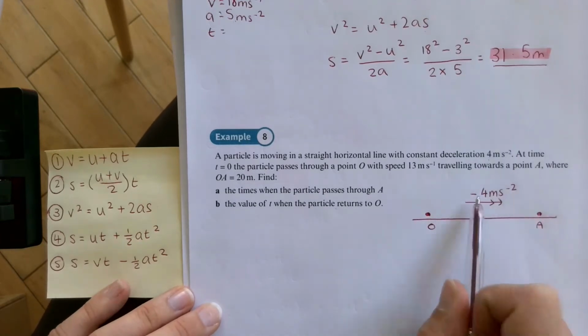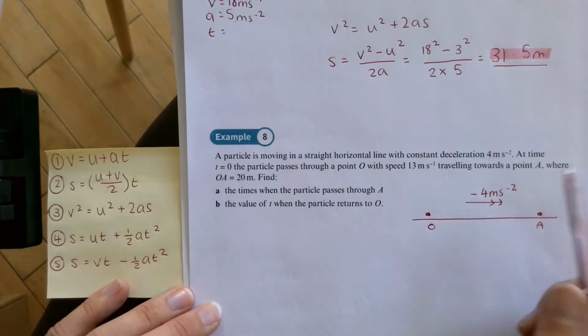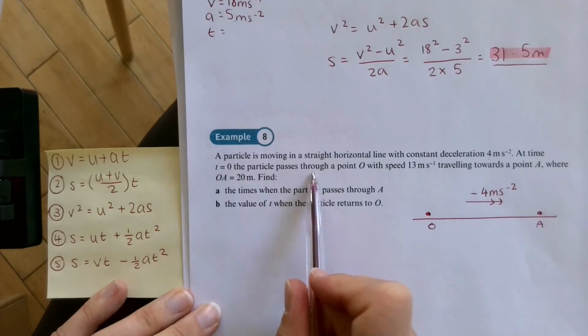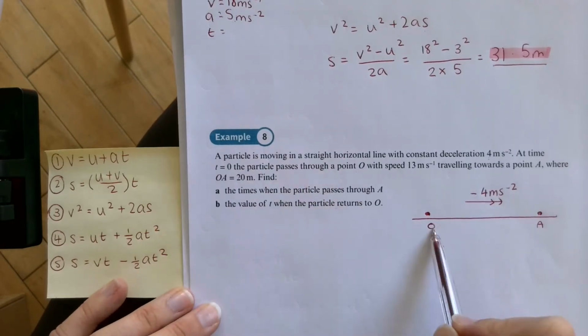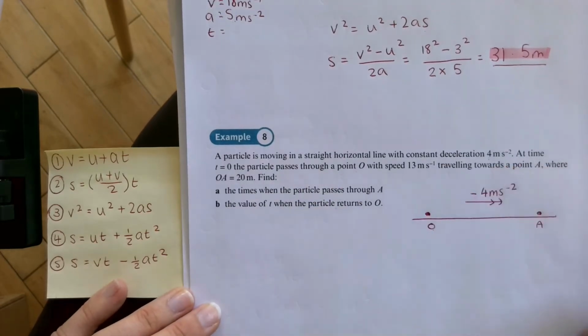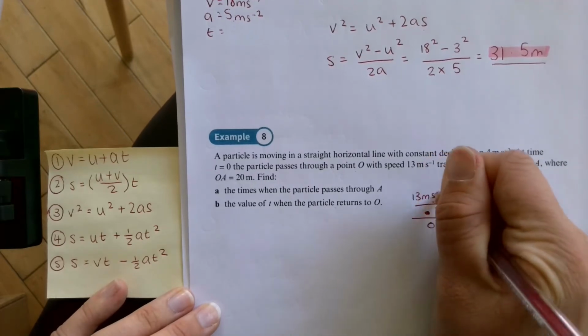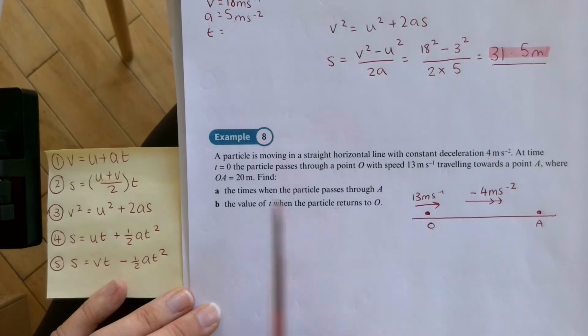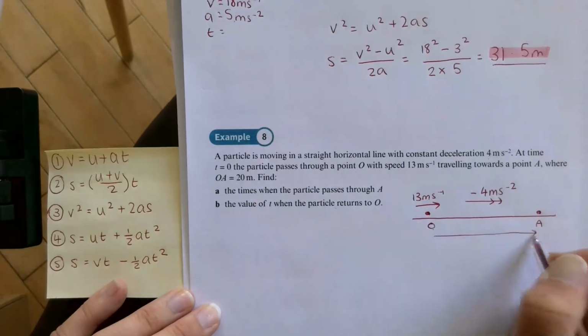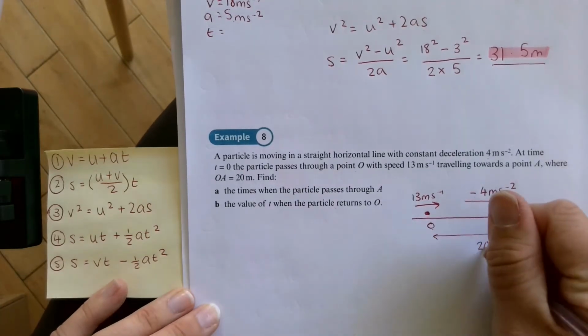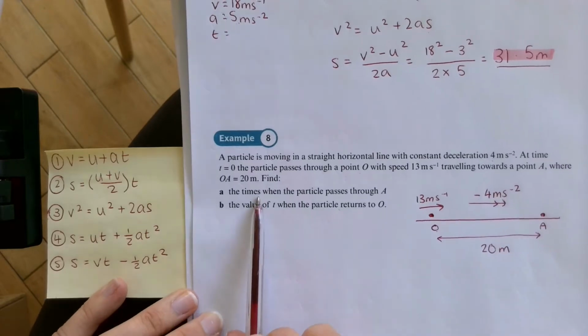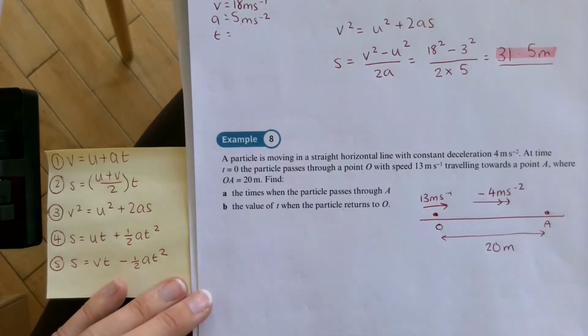If it's decelerating, that is negative acceleration. At the time t equals 0, the particle passes through the point O, my initial point, with a speed of 13 meters per second towards point A. So 13 meters per second is my velocity there. And OA, the distance from O to A, is 20 meters. And the first thing is finding out the times when the particle passes through A.